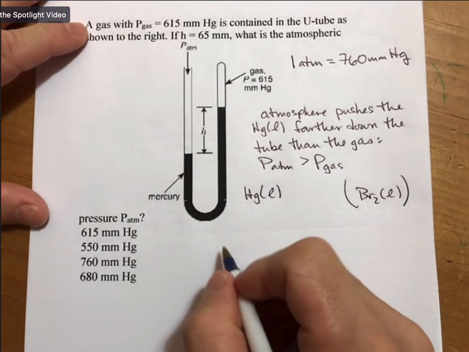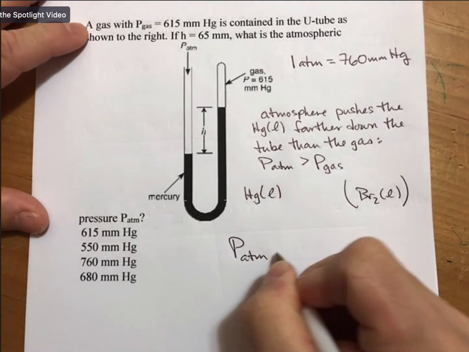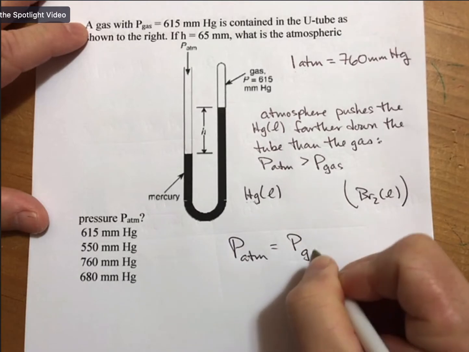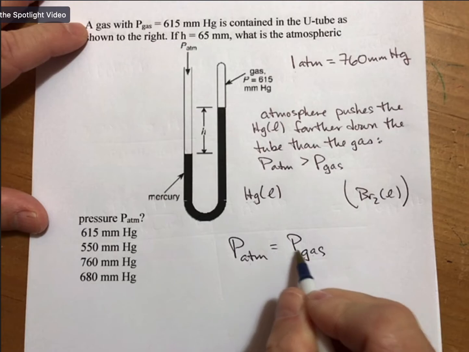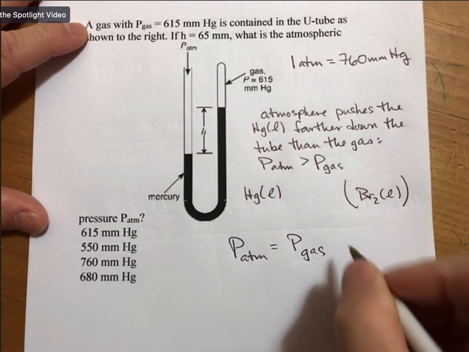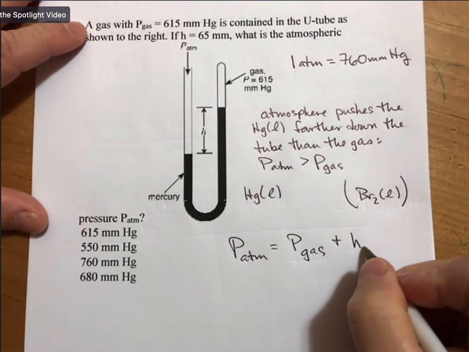And so the equation I always start with is, the atmospheric pressure will be equal to the gas pressure plus the height of the liquid mercury.